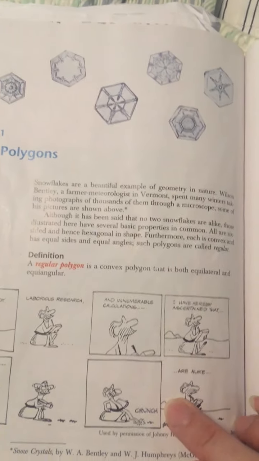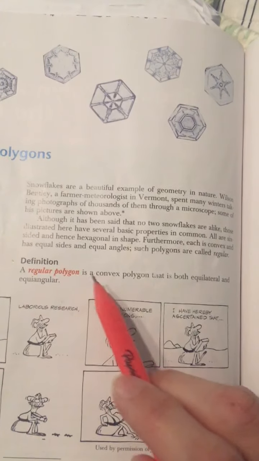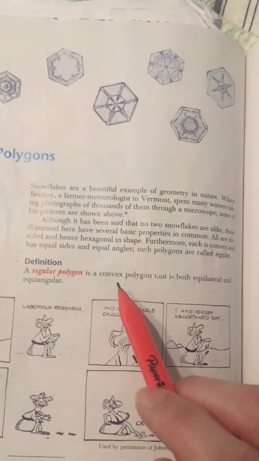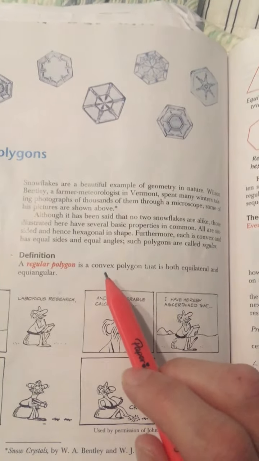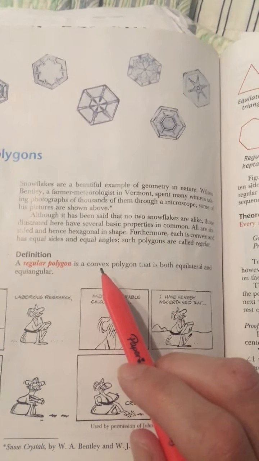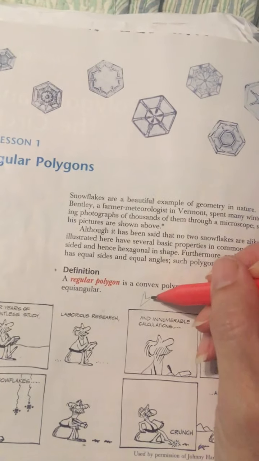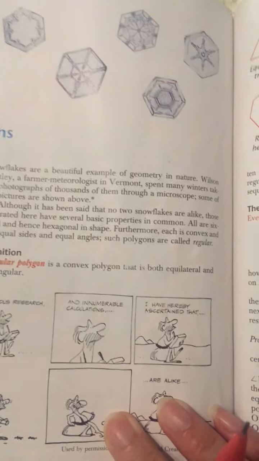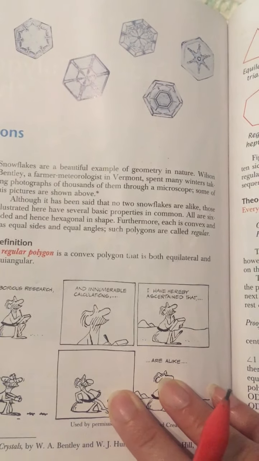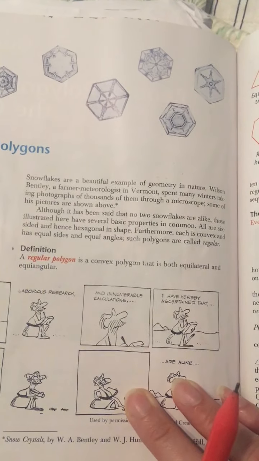regular. So it says here, a regular polygon is a convex polygon, so that's opposed to concave. Remember we looked at pictures of if something went in like that. That would be concave. It caves in. Okay, so these all have to be convex, nothing caving in anywhere. And it has to be both equilateral and equiangular.